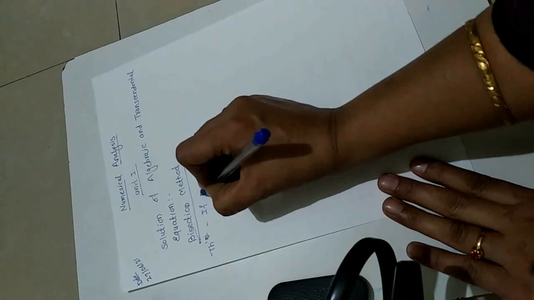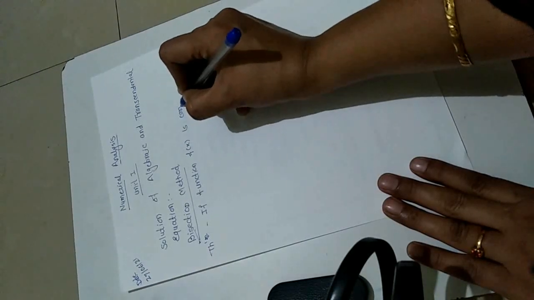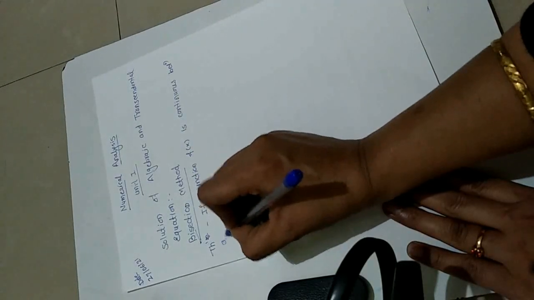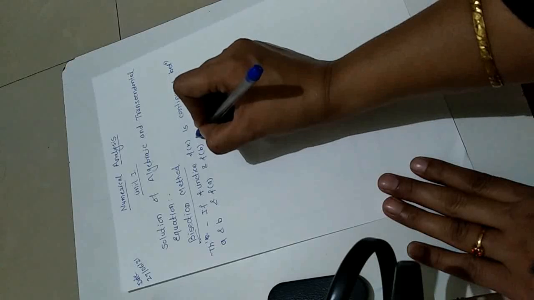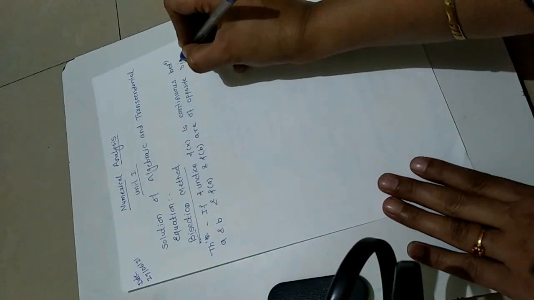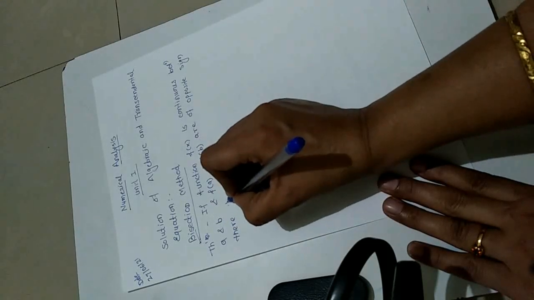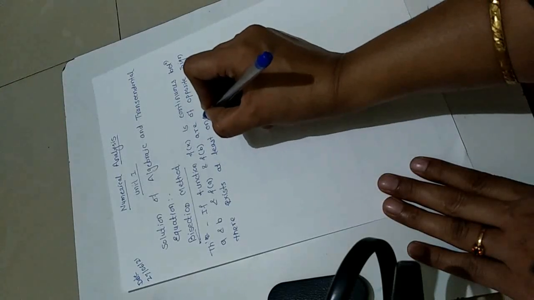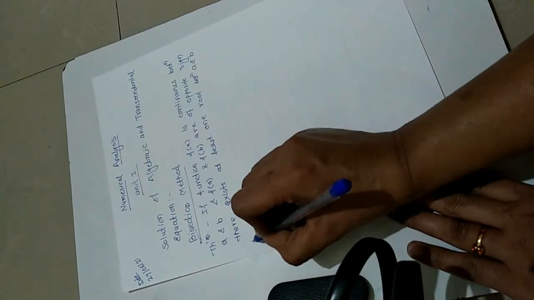If function f of x is continuous between a and b, and f of a and f of b are of opposite sign, then there exists at least one root between a and b. Then write the working procedure.